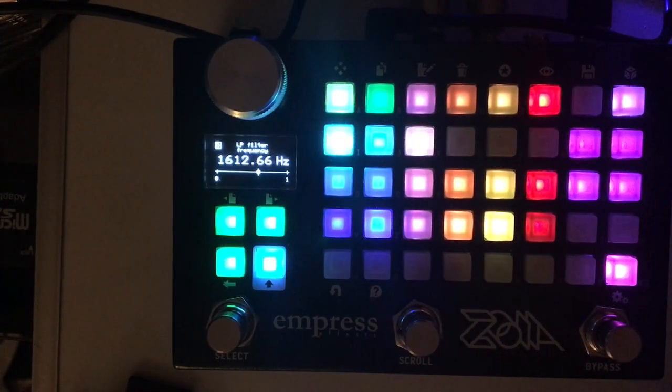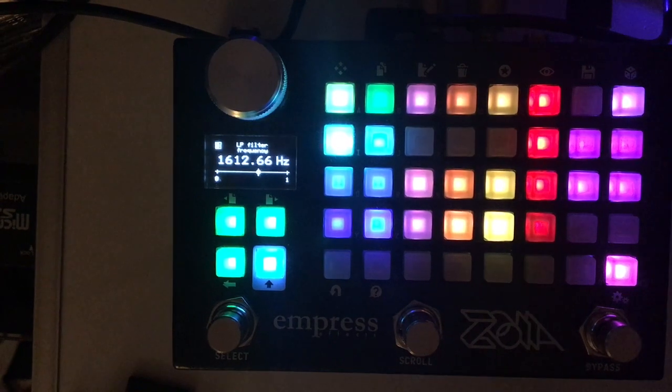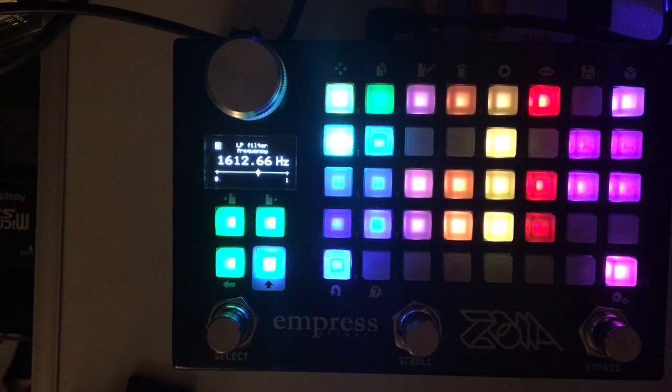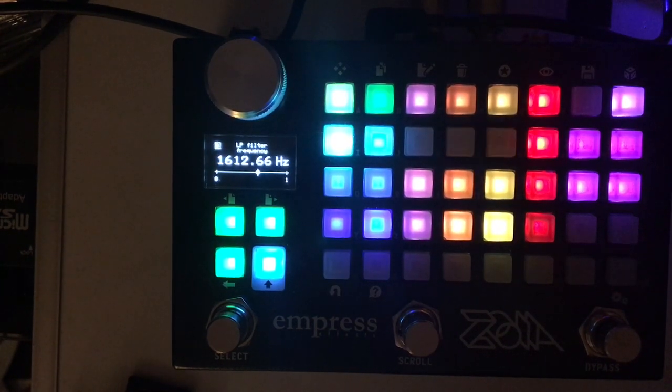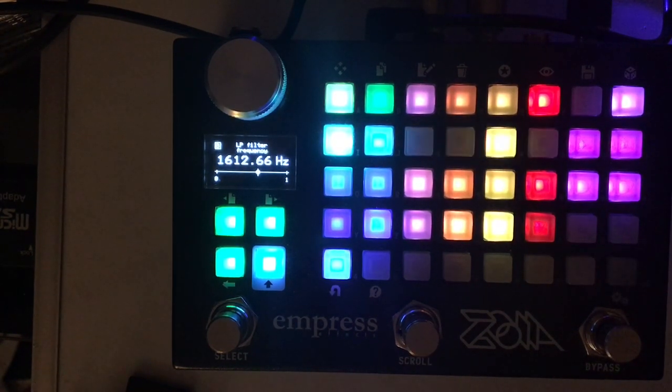So there's a low pass filter. The low pass filter is located both at the beginning of the signal and then in the feedback loops. So it helps the feedbacks have a more analog feel when you set them to loop. It causes degradation over time.